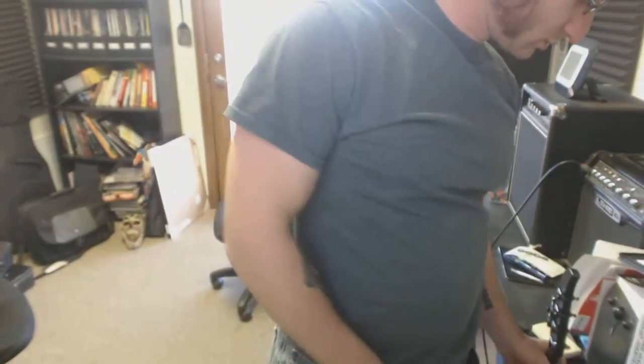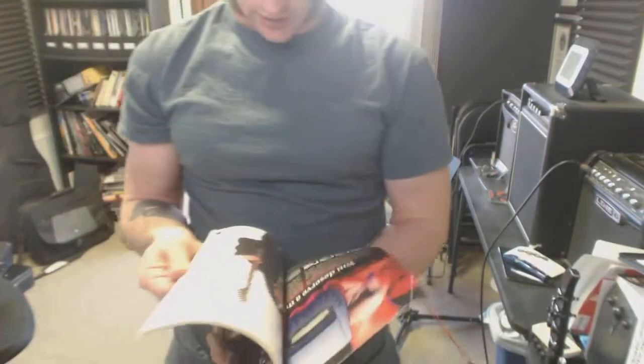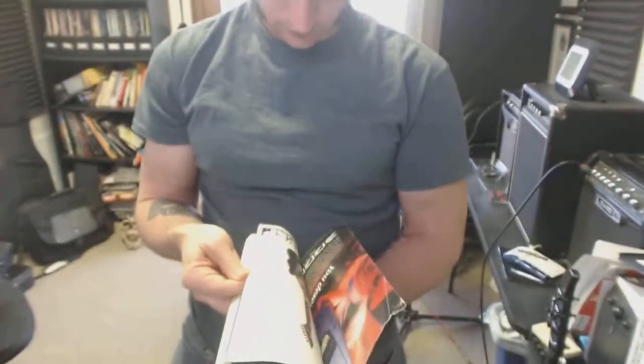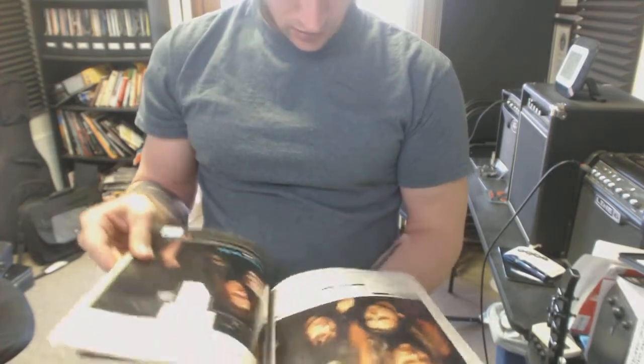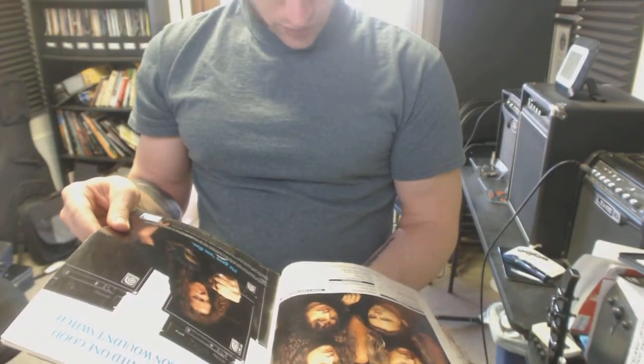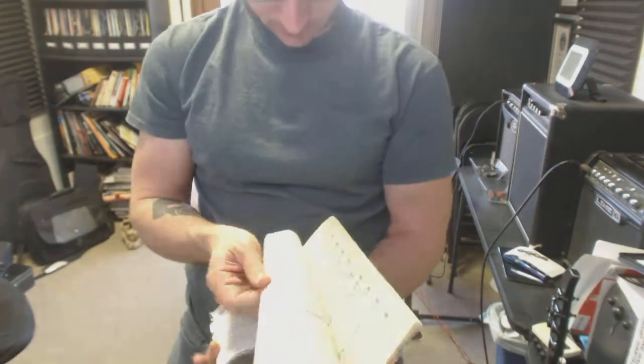Alright, so we started to learn how to count the rhythms in standard notation. Let's see if I can grab this magazine here. What are we doing? Ride the Lightning. No, I certainly did not have this prepared to go. Page 20. Okay.